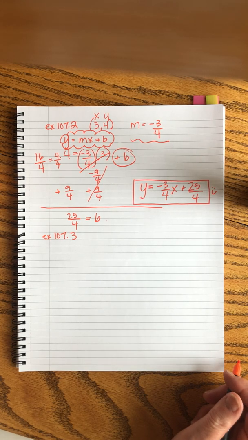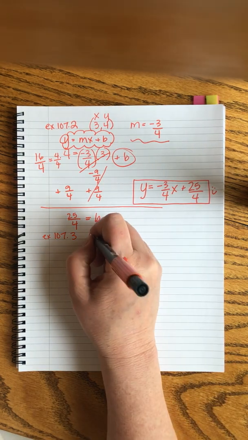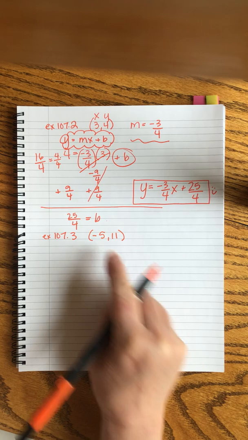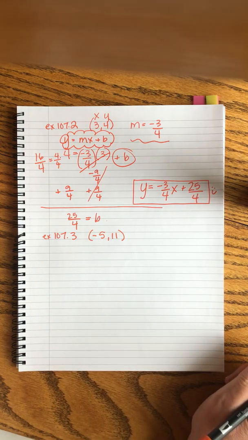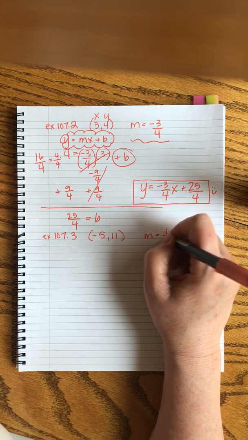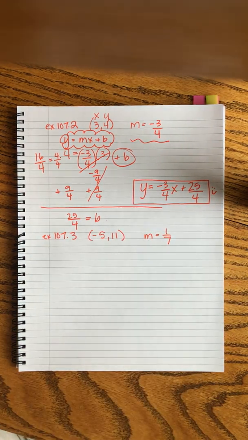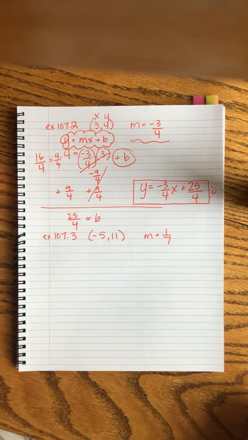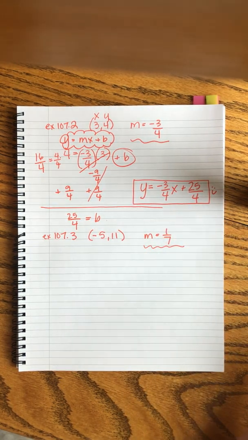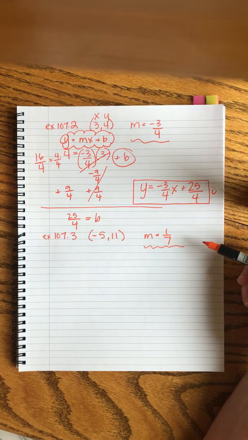Find the equation of the line that passes through the point minus 5, 11. Somebody remind me not to drop that. And has a slope of 1 over 7. Remember, slope equals m in our equation. And here we are again. We don't have to do anything. There's no parallel line trick. There's no slope formula. There it is. Half the problem's done for you.